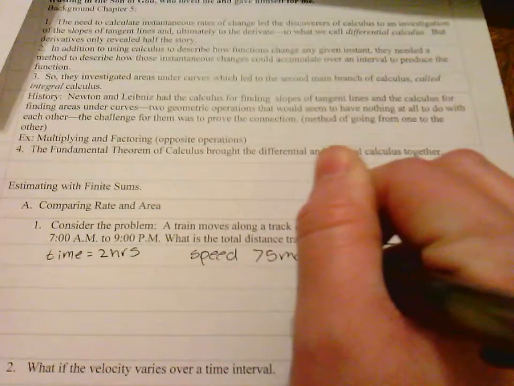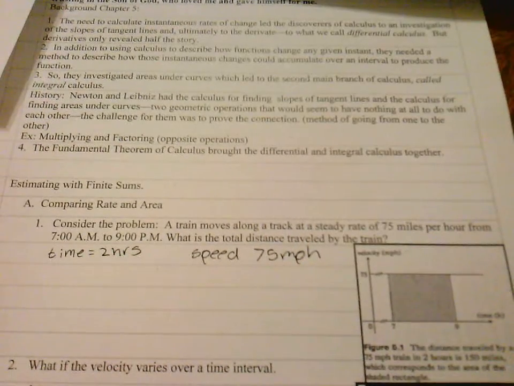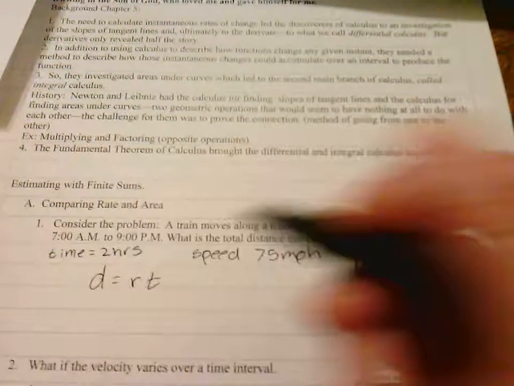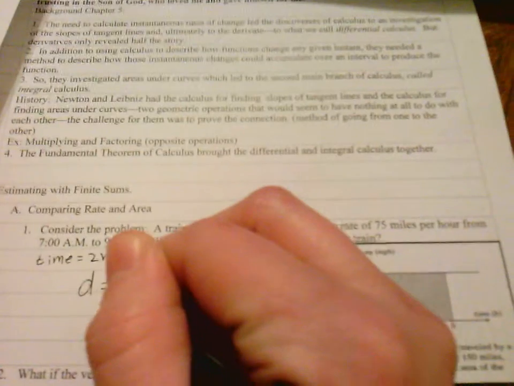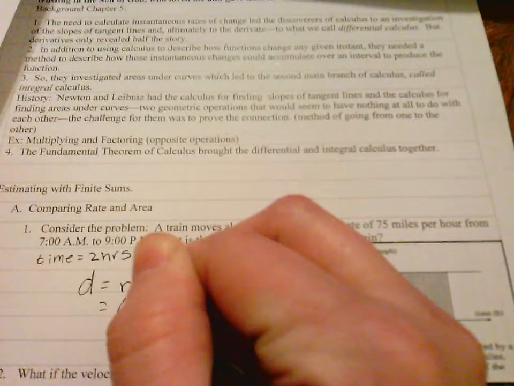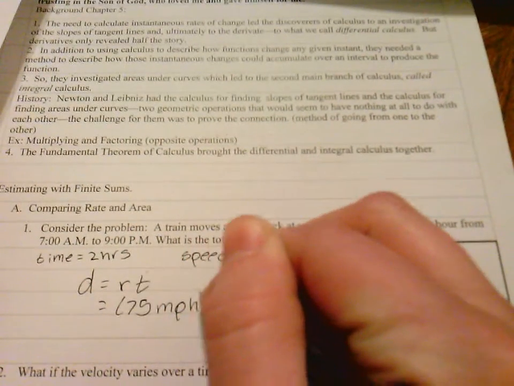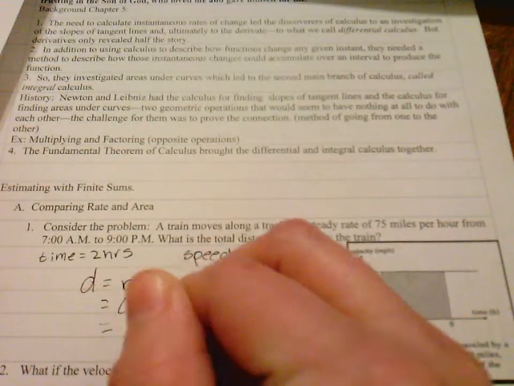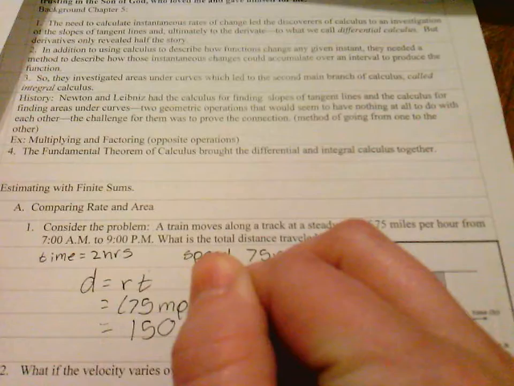And what's the total distance? Distance is the rate times time, which is 75 miles per hour times 2 hours, which is 150 miles.